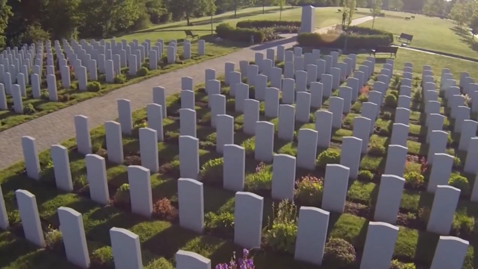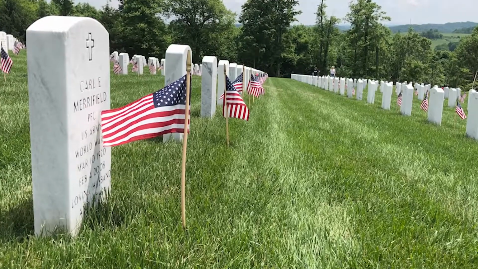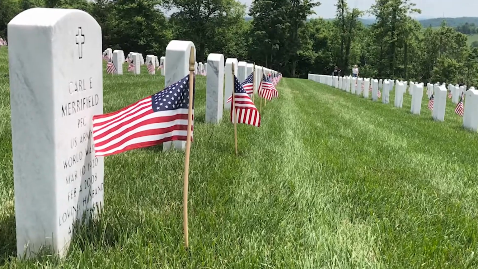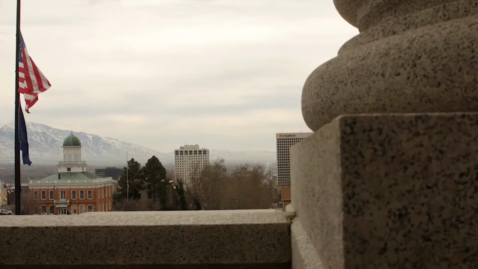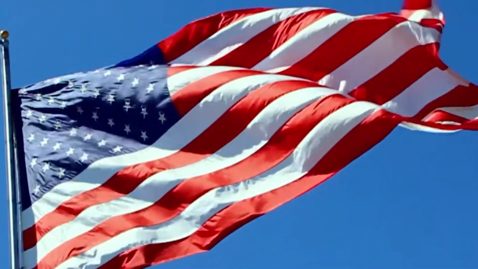Many people visit cemeteries and memorials to place flowers and our flag at the graves of soldiers. It is also a tradition to fly the American flag at half-staff. In 1968, Congress passed the Uniform Monday Holiday Act, which established Memorial Day as the last Monday in May to create a 3-day weekend for federal employees. Moving on to June, we celebrate Flag Day.